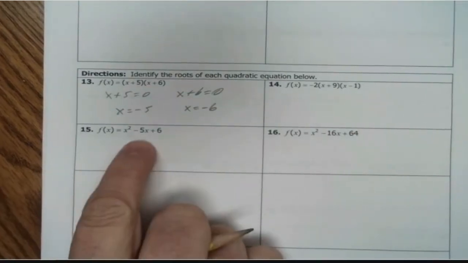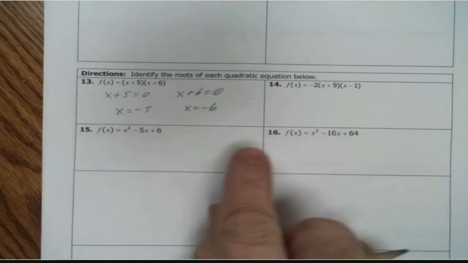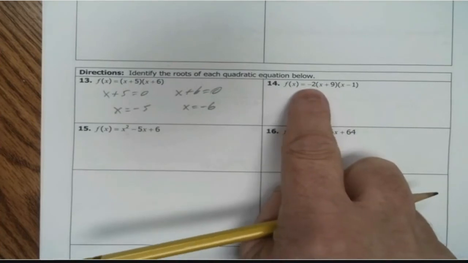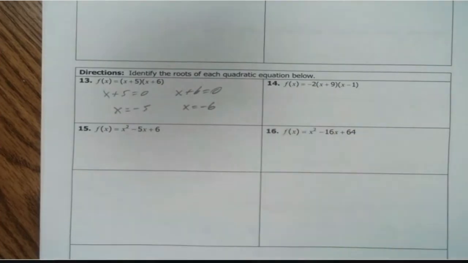These others are the same thing. It's just factoring. Factoring there, factoring there. There's where we set that equal to 0. You're going to end up tossing that one out, right? Because negative 2 does not equal 0.